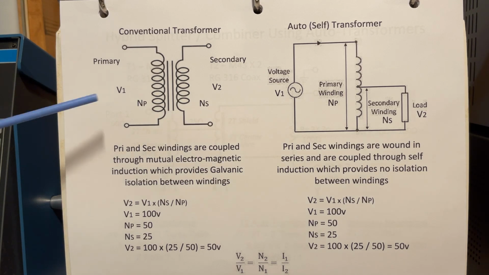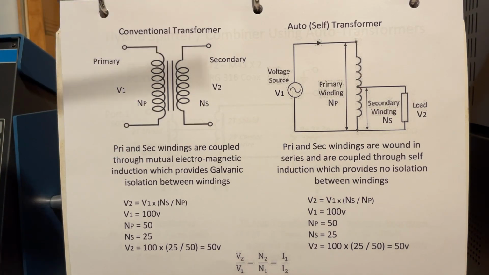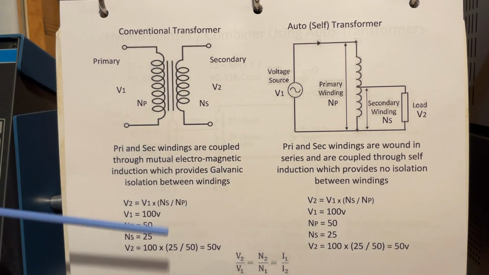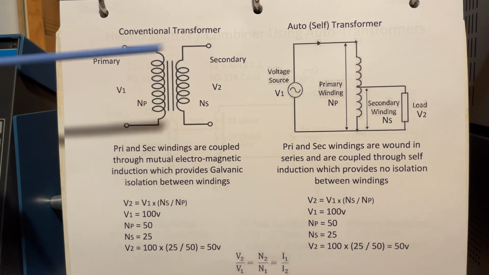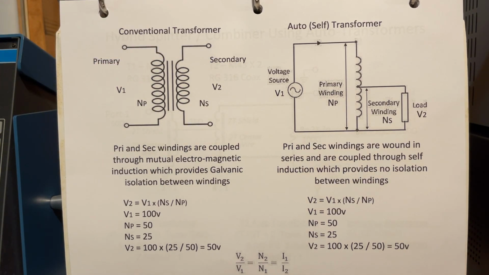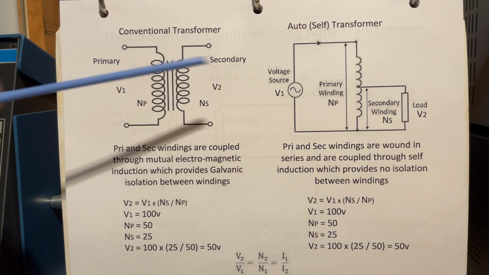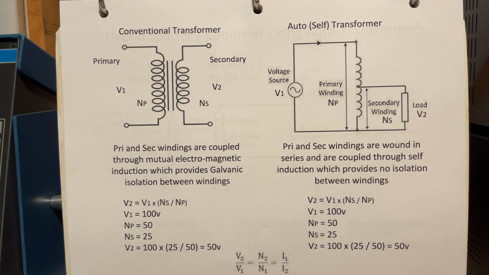This type of transformer uses mutual electromagnetic induction, and this provides galvanic isolation between the windings, electrical isolation. So the primary side is completely isolated from the secondary side. We typically use these transformers in power supplies, on the mains, for example, where we have complete isolation between the primary side and the secondary side.